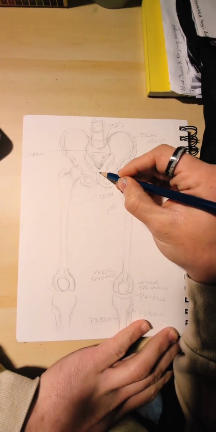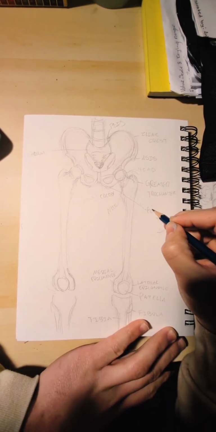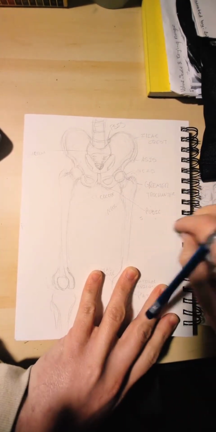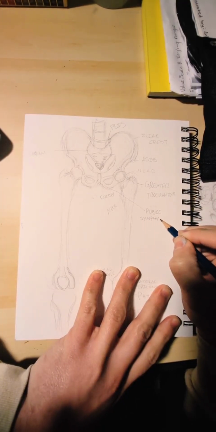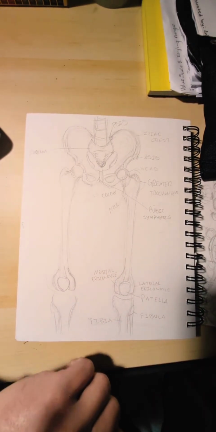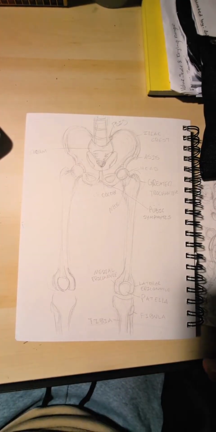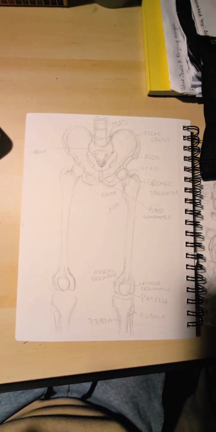I'm gonna mark this over here. Pubic symphysis. Okay, so I'm going to leave those there. We should have enough space to go over everything.